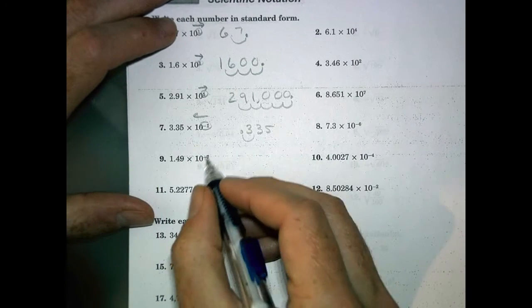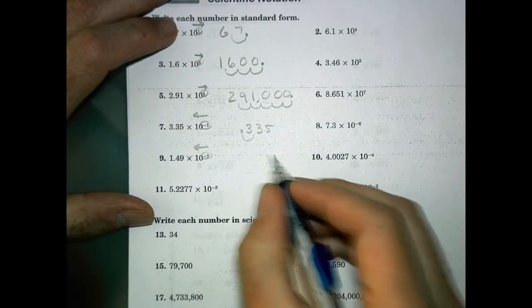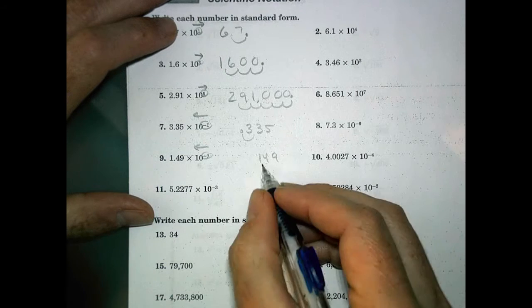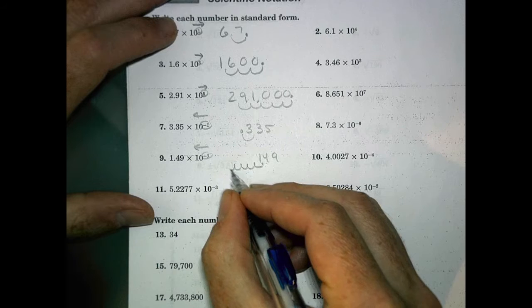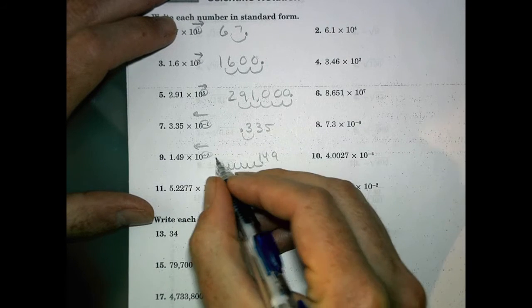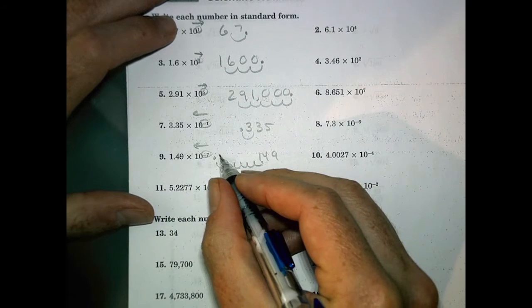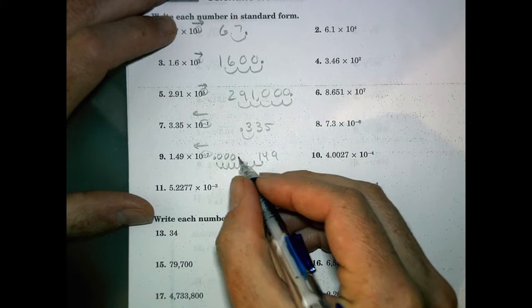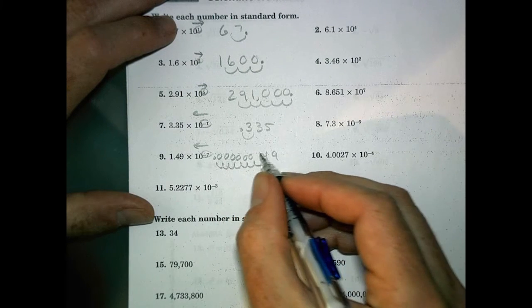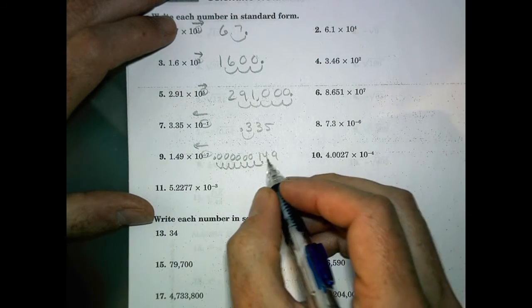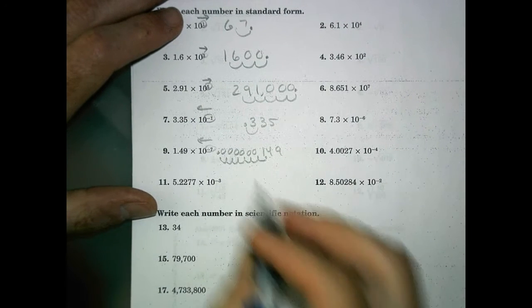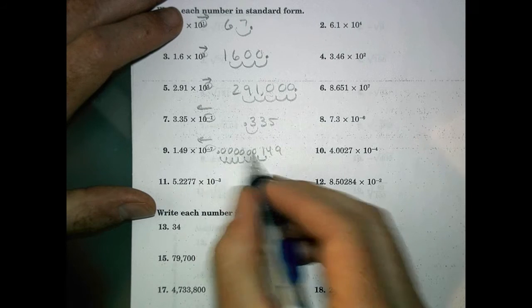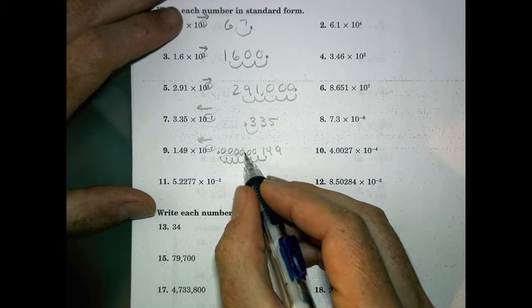That's it. Here we have left 7, so let's write our 1, 4, 9. Starting here, we're going to go 1, 2, 3, 4, 5, 6, 7, decimal point, and we fill in all the loops with zeros. 0, 0, 0, 0, 0. And that's it, right? You can always double check. Go the other way, 7. 1, 2, 3, 4, 5, 6, 7.